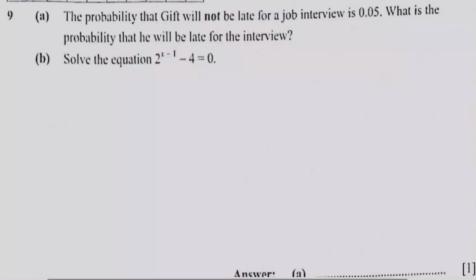Okay, so to find the probability that he will be late for the interview, the total of these two probabilities, he will be late for the interview or he won't be late for the interview, is 1. So what you can do is just subtract 0.05 from 1.